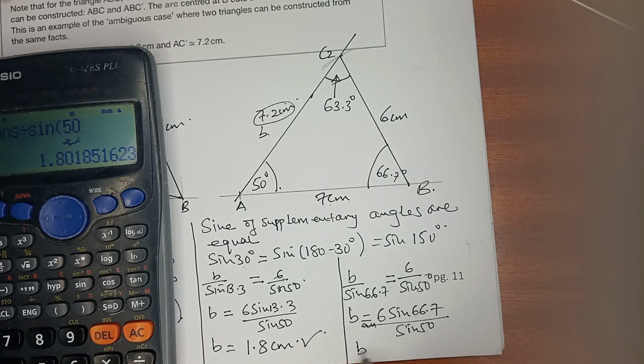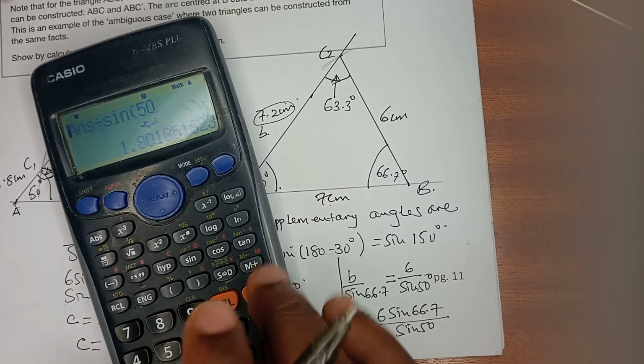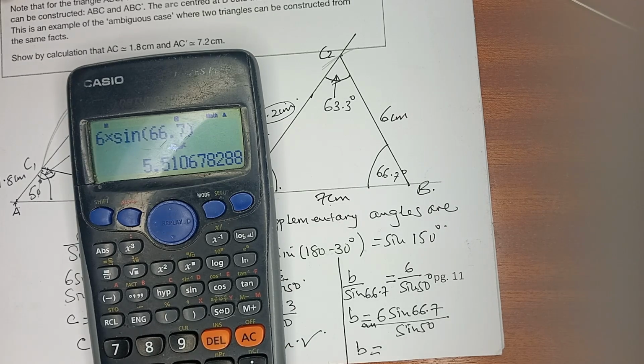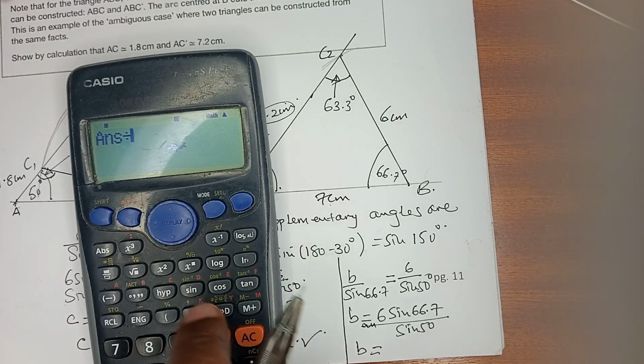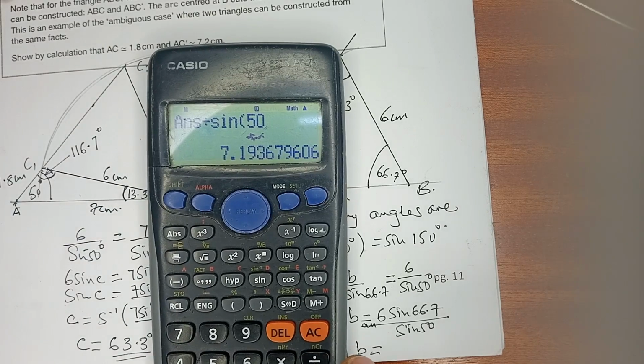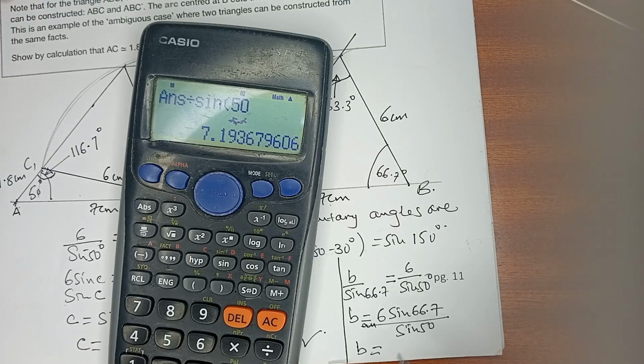And B becomes now, let us see, 6 times the sine of 66.7, divided by the sine of 50 degrees, it gives us 7.2 exactly. So B is 7.2, not degrees, but centimeters.